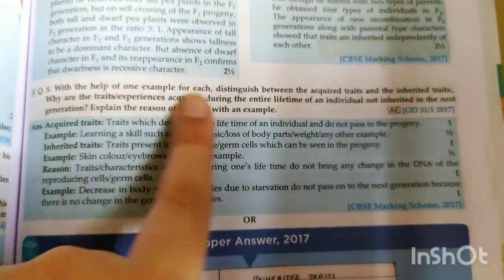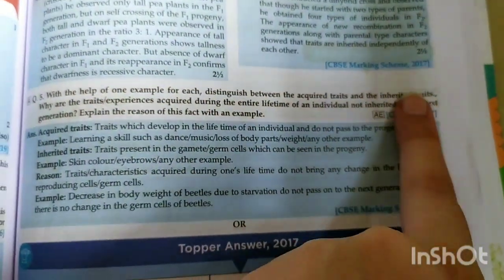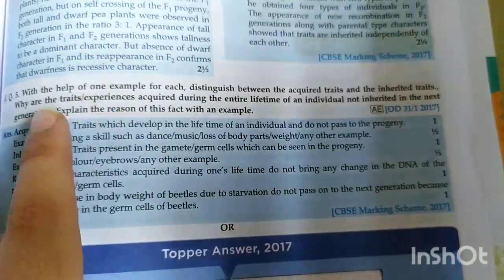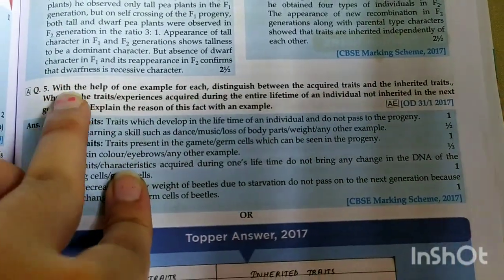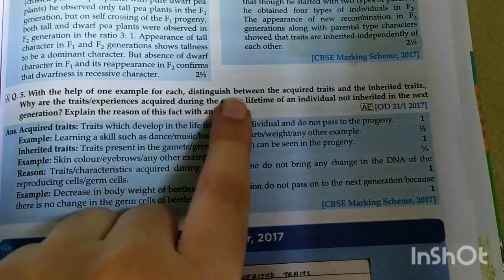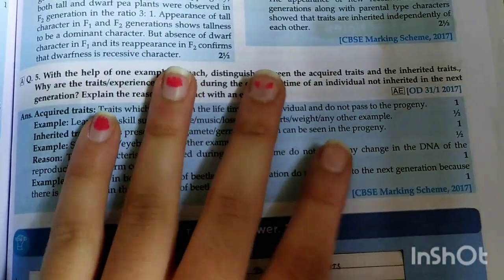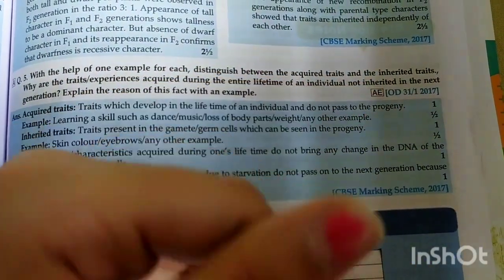Now this part of the question is completed. We have answered it with the help of one example of each. Distinguish between acquired traits and inherited traits. We have discussed the answer.